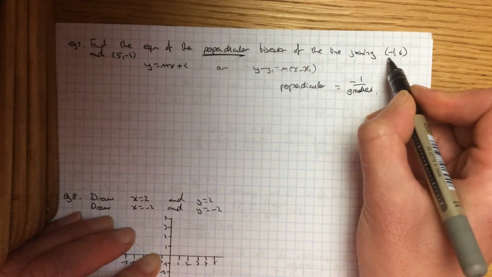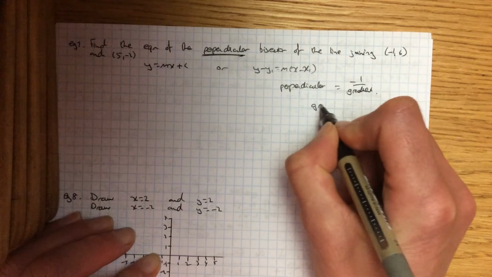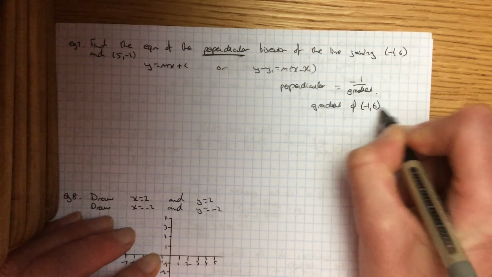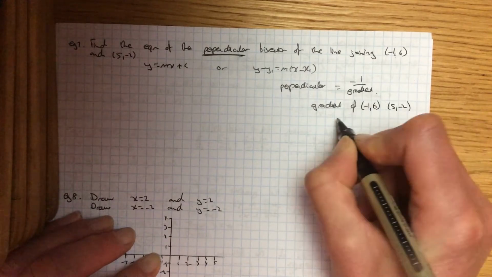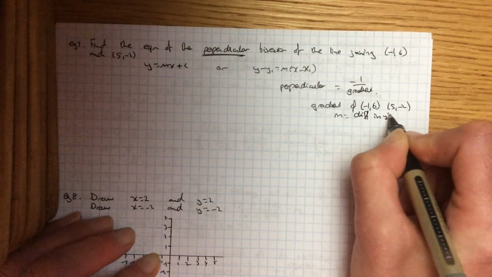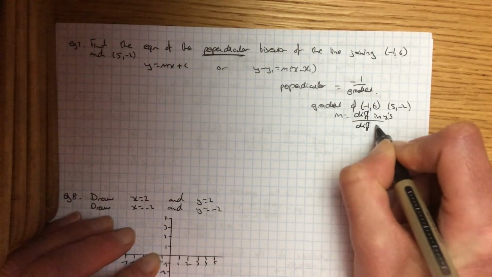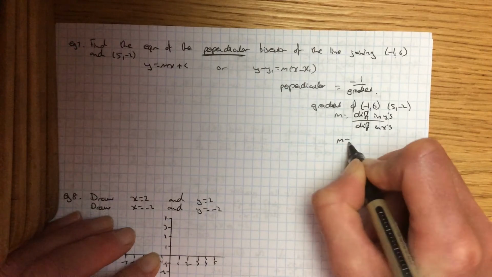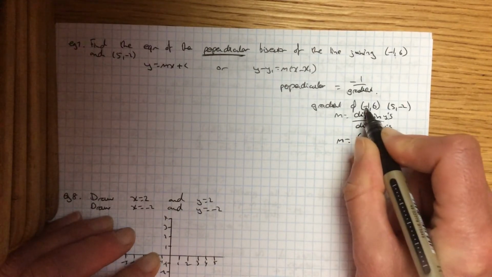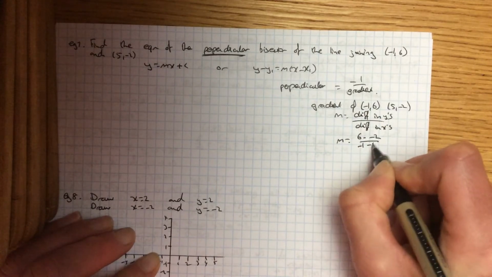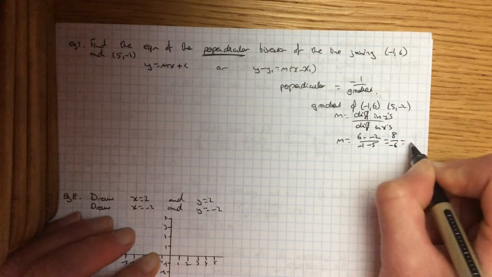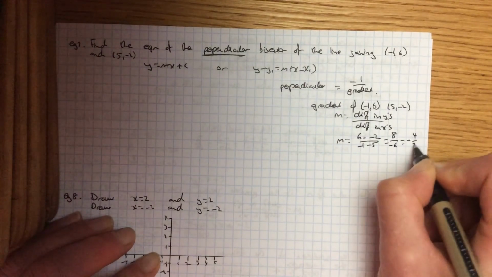Let's see. I've got these 2 points here. So what is my gradient of these 2 points? So remember how to do that. It's the difference in y's over difference in x's. So if you look here, start with this one. 6 minus minus 2, and then do the x's. Minus 1, take away 5. So 8 over minus 6, that cancels down to minus 4 over 3.